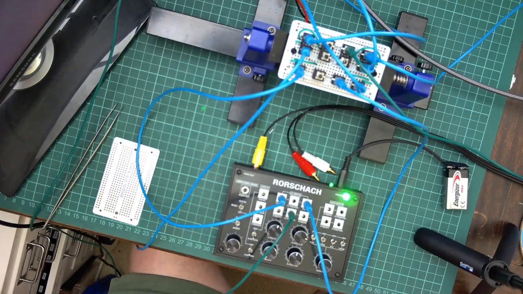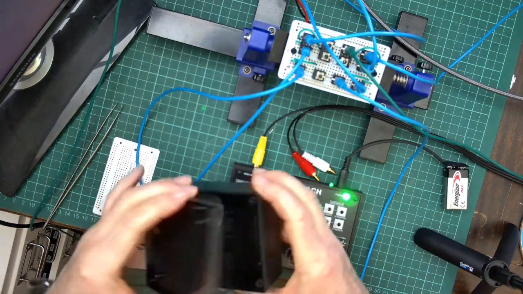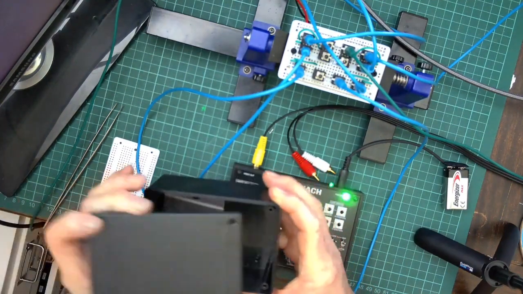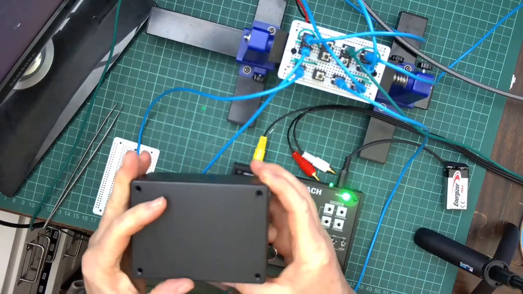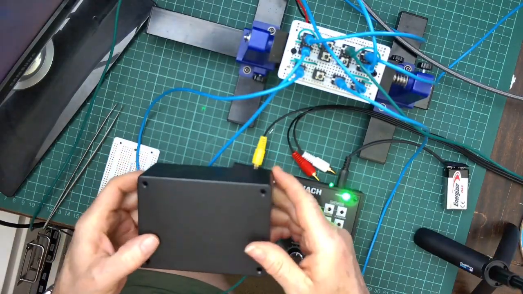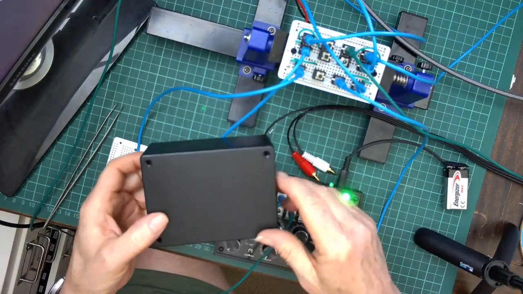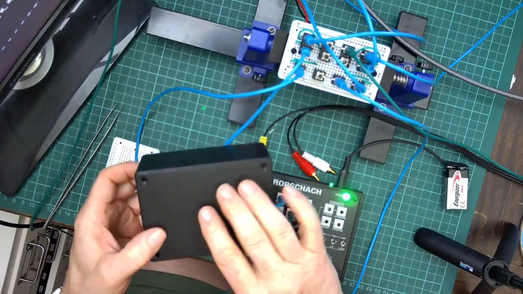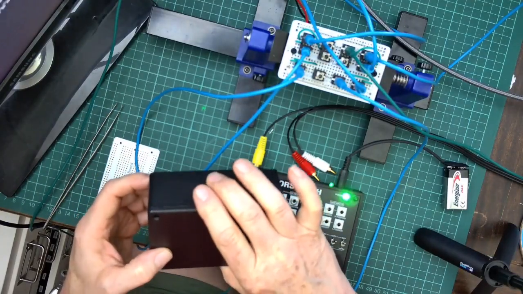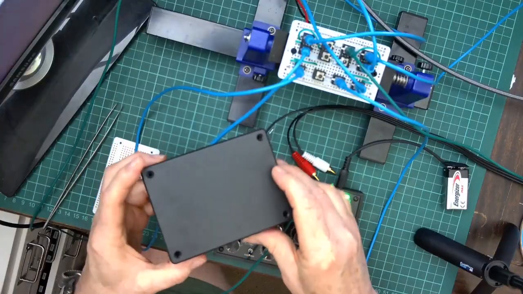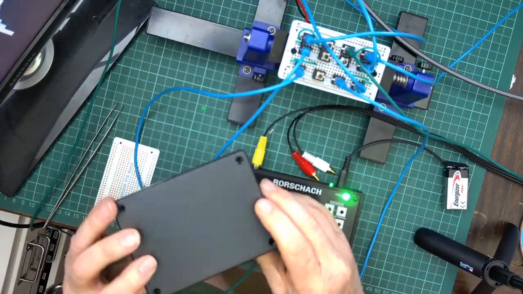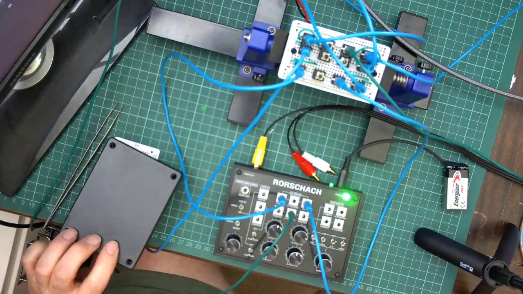So the only thing that remains now is for me to use this little Hammond project box here, and we'll drill a hole through for the ins and outs on the top, a power port on the back, and that then will be ready to go. So yeah, that's a good little project.